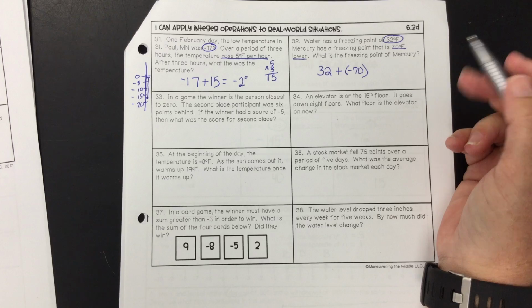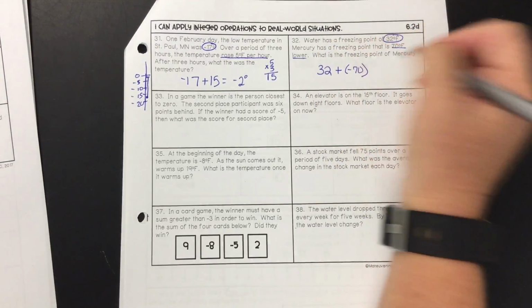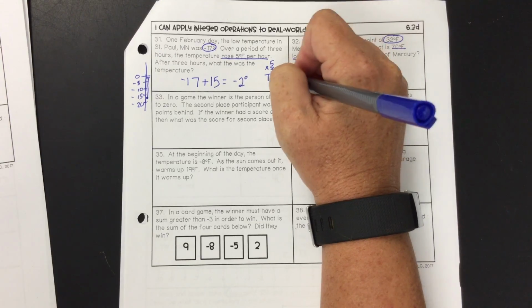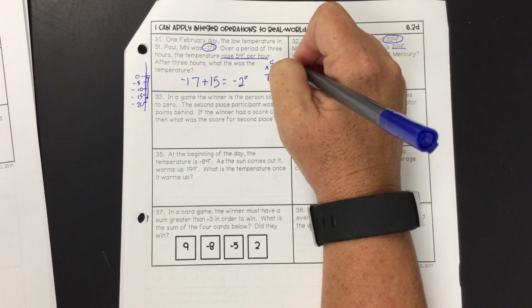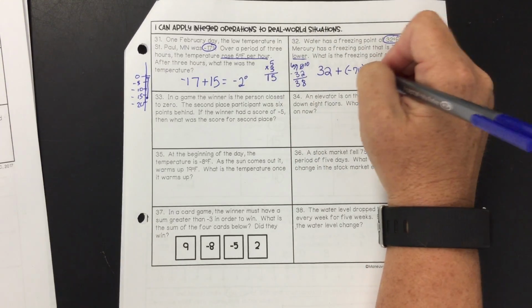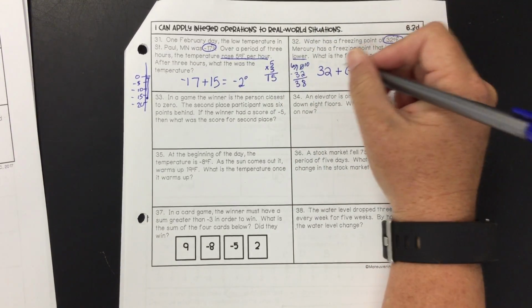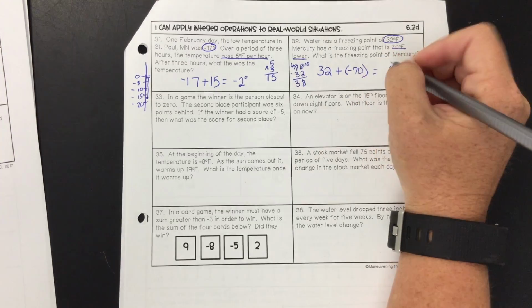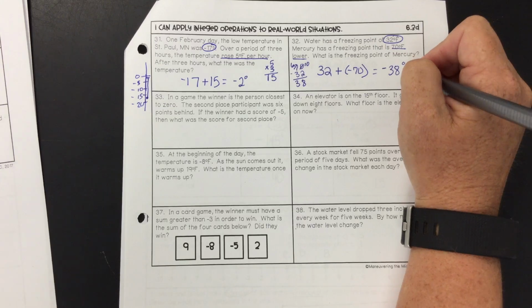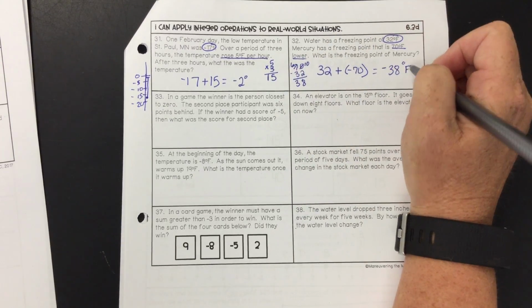So if it's going to be lower, we're going to add negative 70. So we use our adding integer rules. Signs are different, so we subtract their absolute values. And then we keep the sign of the one that has the larger absolute value: negative 38 degrees Fahrenheit.